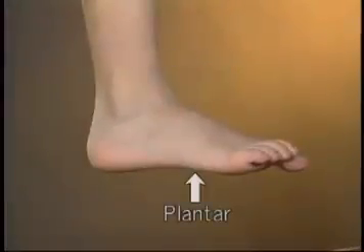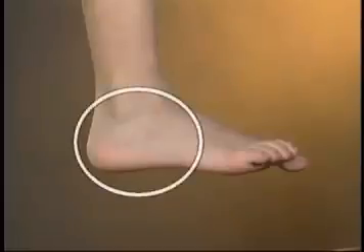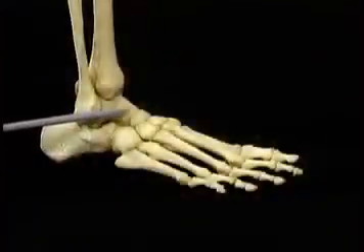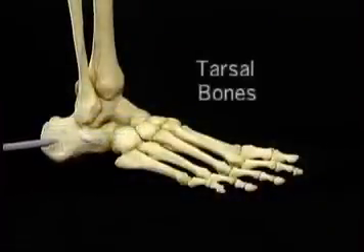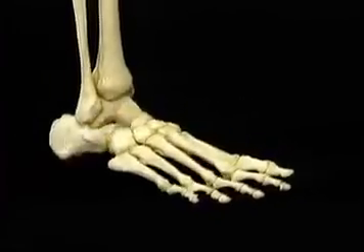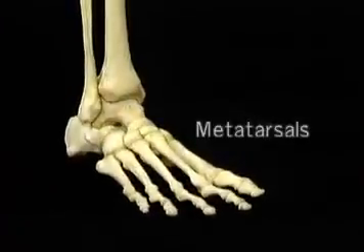The upper and lower surfaces of the foot are called the dorsal surface and plantar surface. This part of the foot is called the tarsus. These bones are the tarsal bones. The long bones in front of them are the metatarsals. We'll be looking at two sets of movements which happen in two different places.